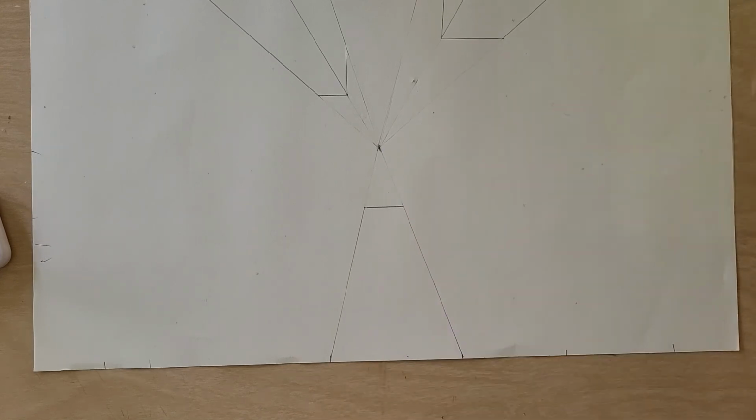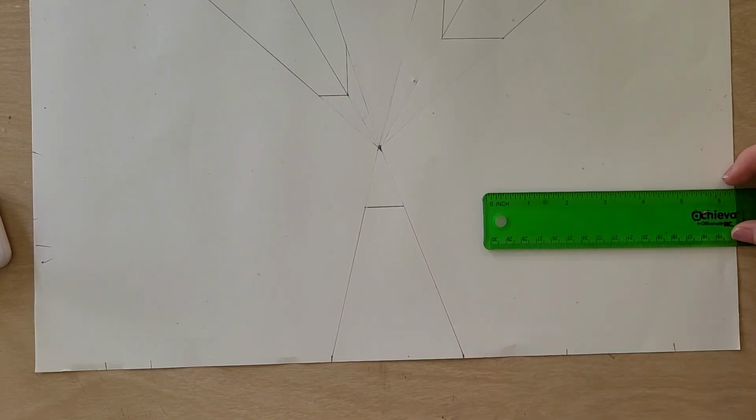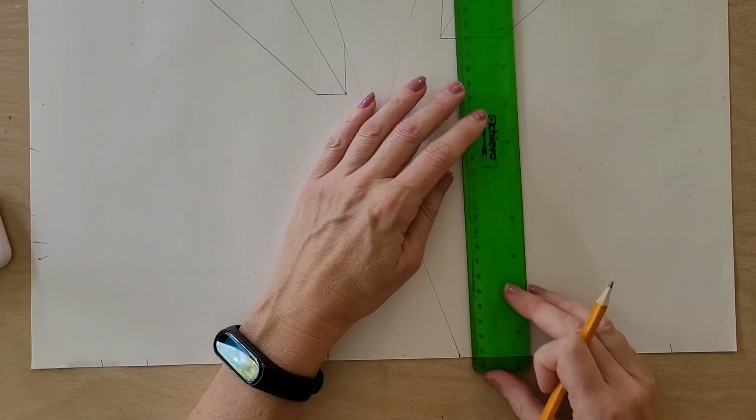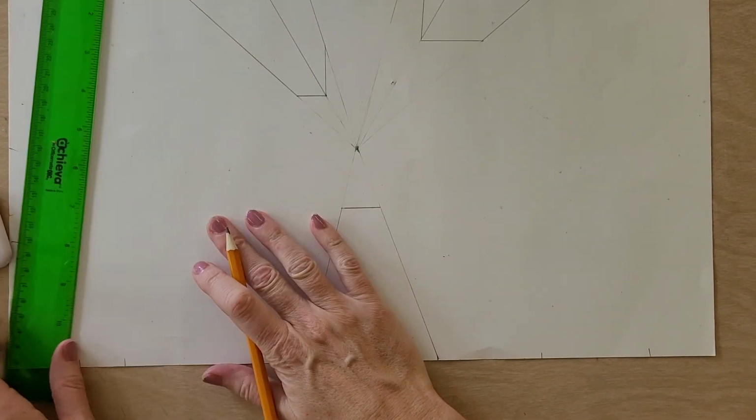Draw your horizontal line across, lining the ruler up on the 2 right lines if you're on the right side. Then straight up and down. Do the same thing opposite on the left.